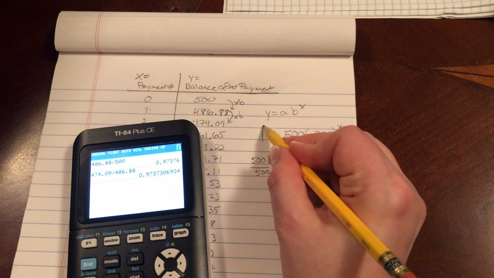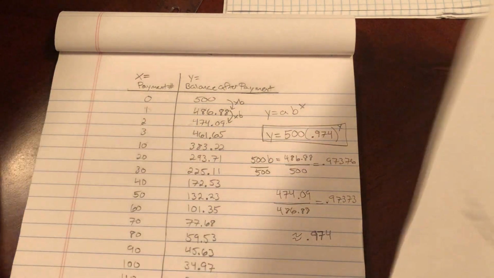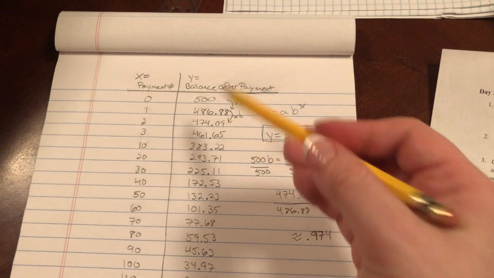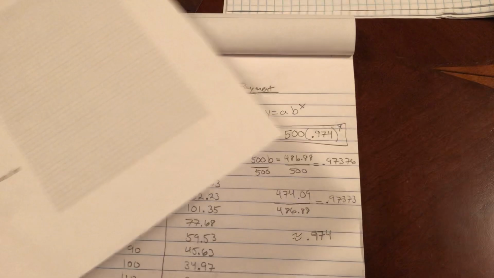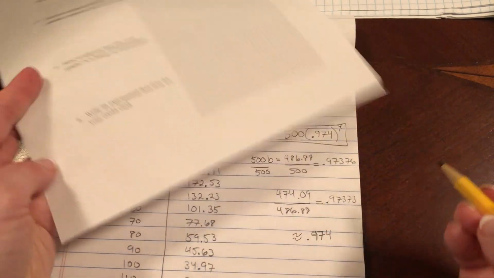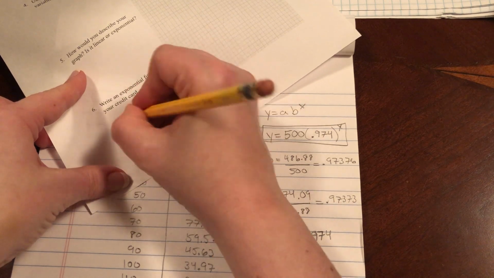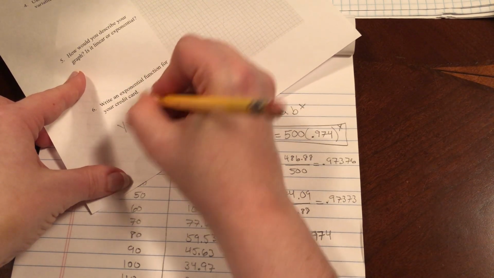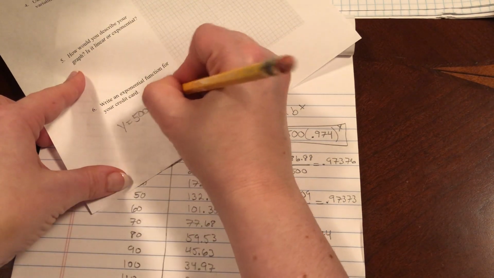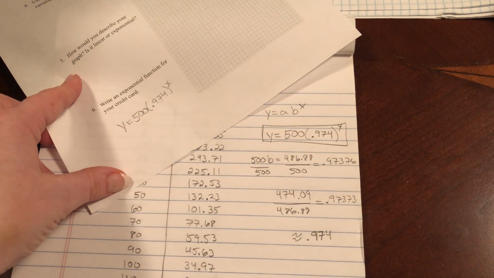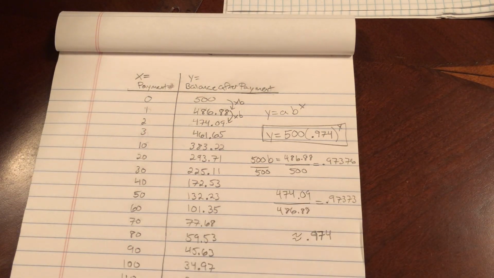All right, so this is my exponential function. Now yours is going to look different because your numbers are different, but it should be something kind of similar to this. So over here, I would write in y equals 500 times 0.974 to the x power. Right? And that completes day 2.